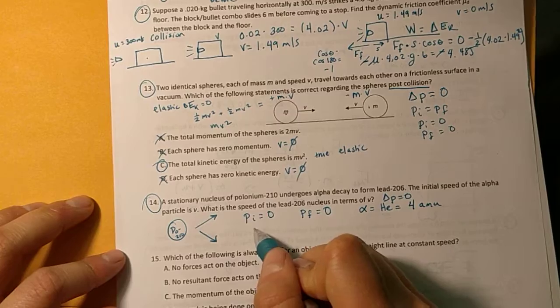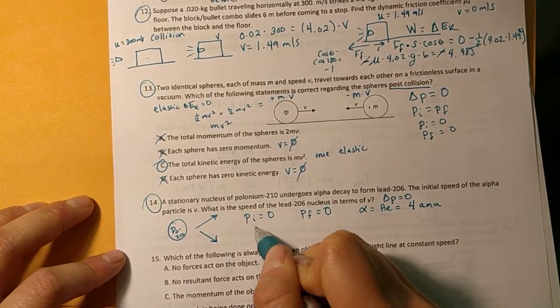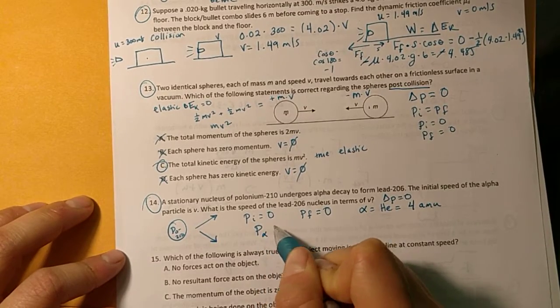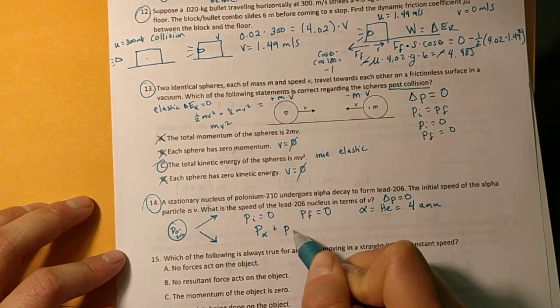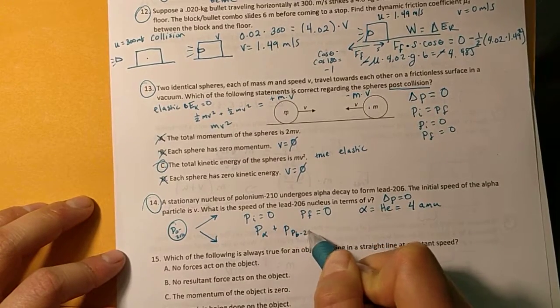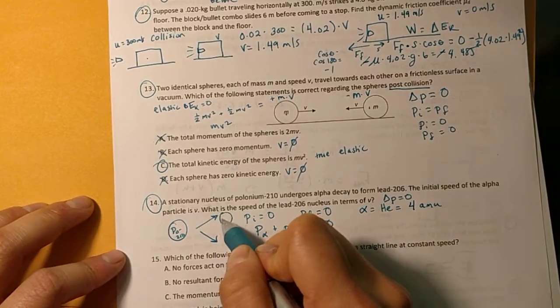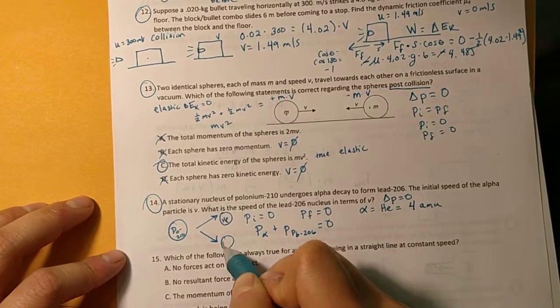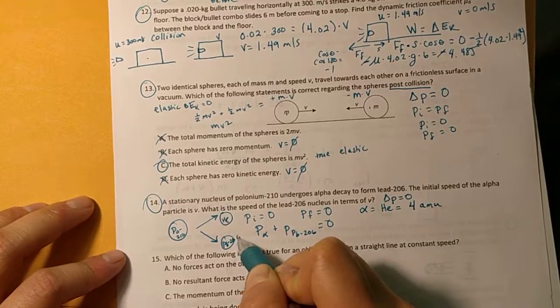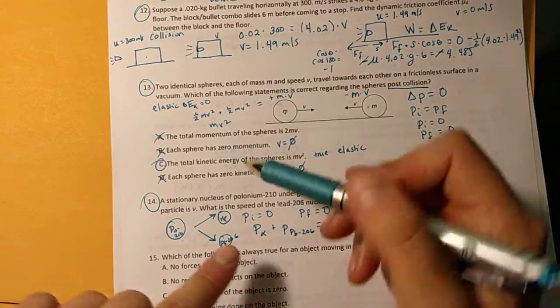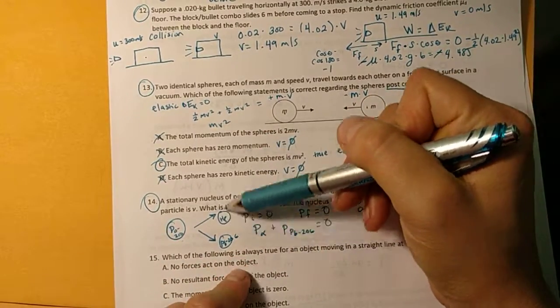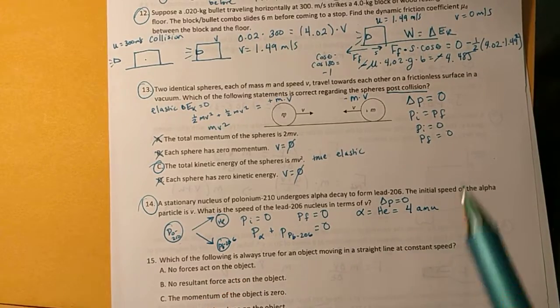So the momentum for the alpha particle plus the momentum for lead-206 equals 0. Momentum will be conserved between them.